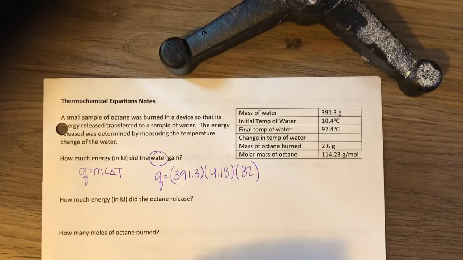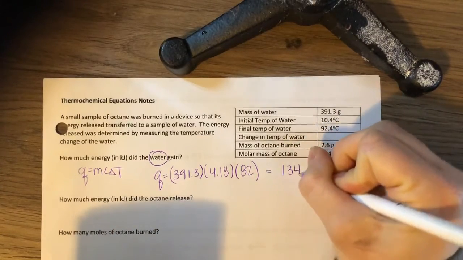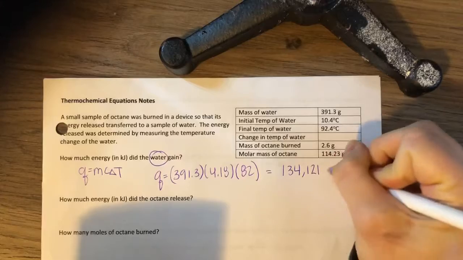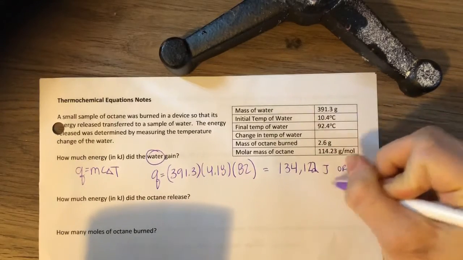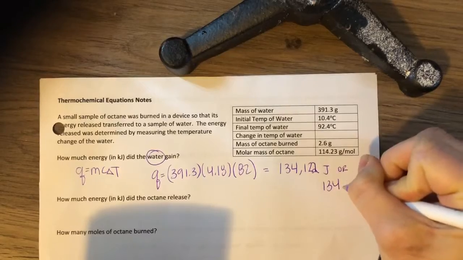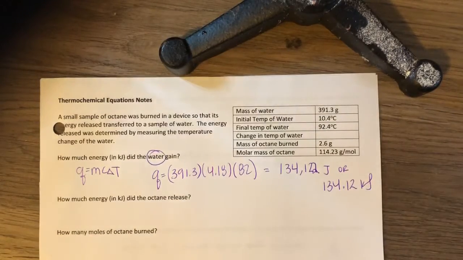So this tells us the water gained 134,121 joules, or technically 134.12 kilojoules. And it gained it from the gasoline burning, the octane.